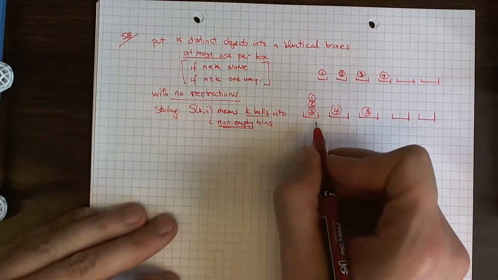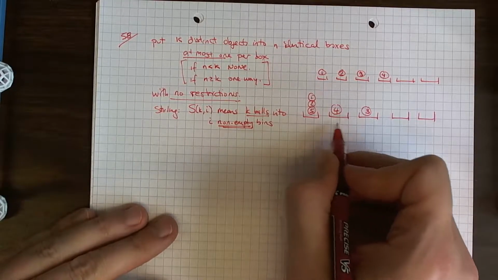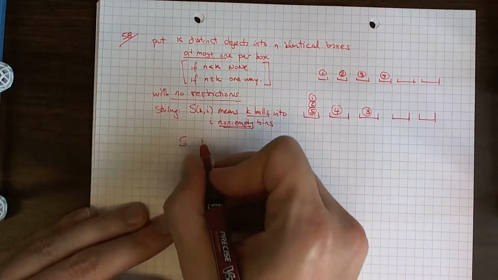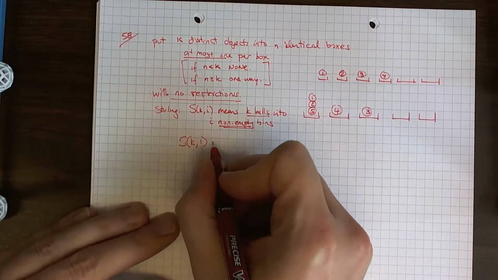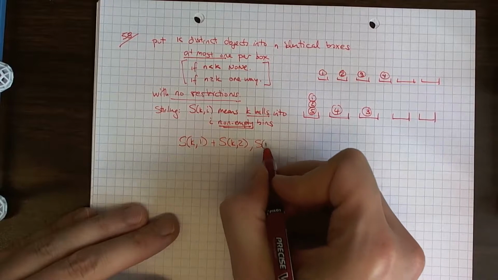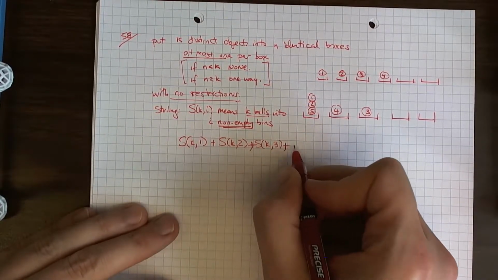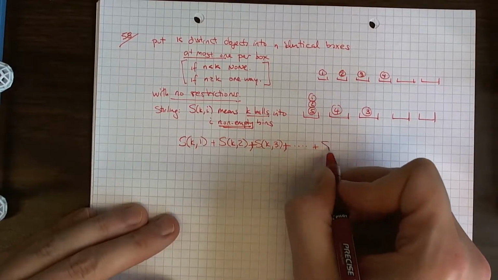So what are we allowed to do? We could put all of them into one bin, or we could put them all into 2 bins, or we could put them all into 3 bins. And we keep going up until we get to n bins.